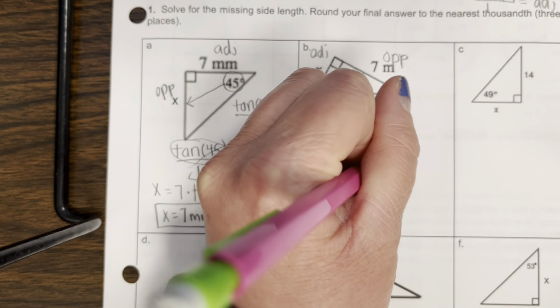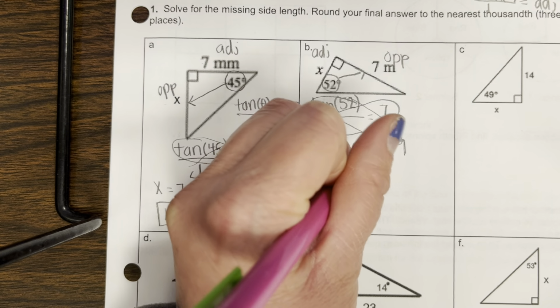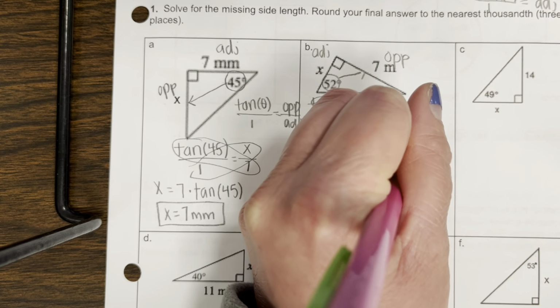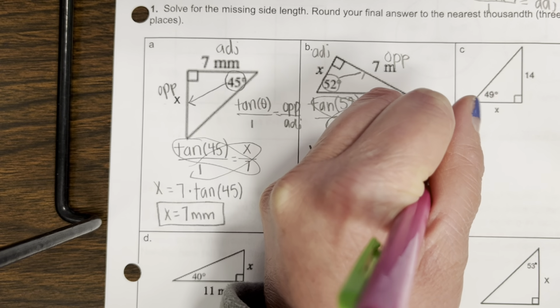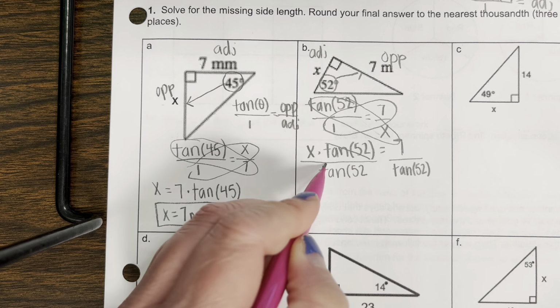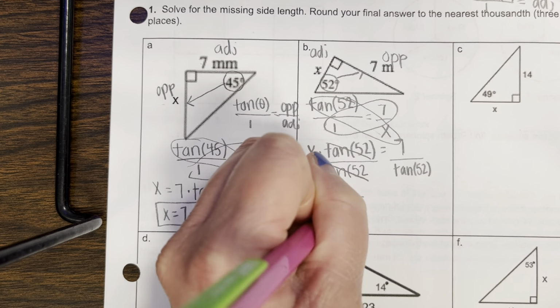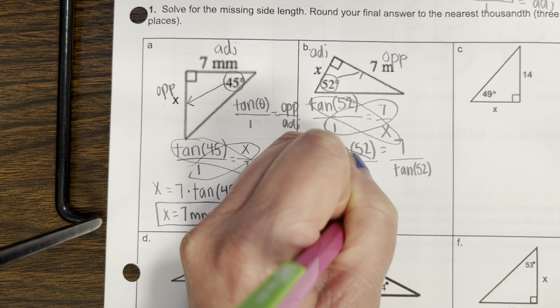So to get rid of that, we divide by that number. So we divide by tangent of 52 on both sides. This cancels out, and I get x equals whatever 7 divided by tangent of 52 is.